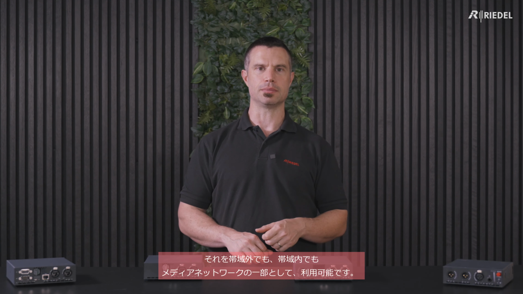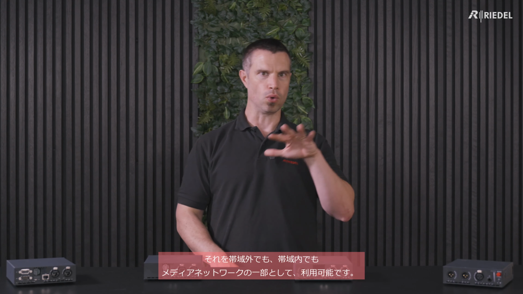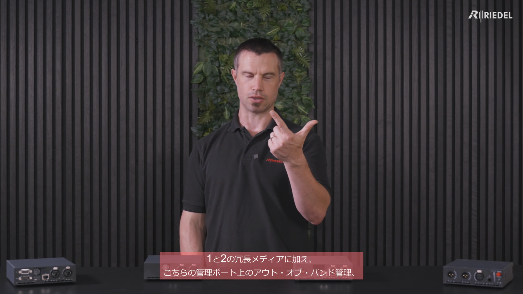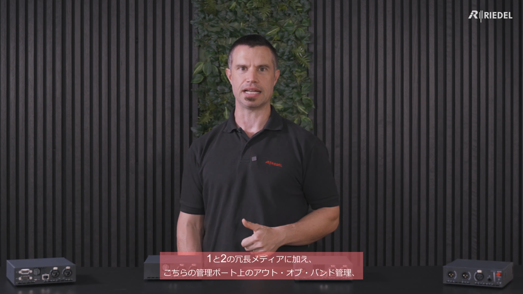We can have that available either out of band or we can have it in band as part of the media networks. So again, we have that flexibility using up to 3 network interfaces to allow for redundant media on 1 and 2, plus then out of band management on the management port down here, which can also include NMOS.